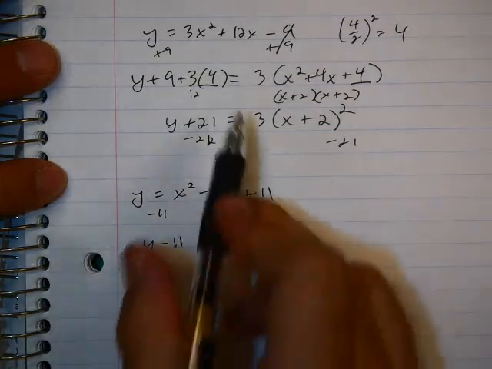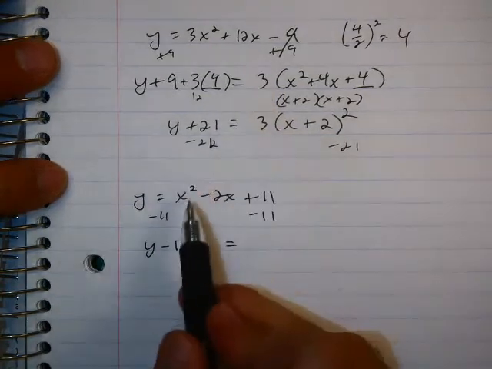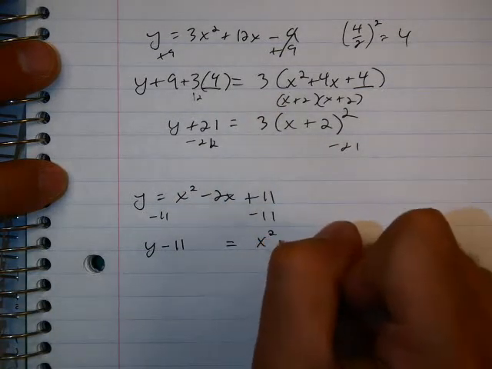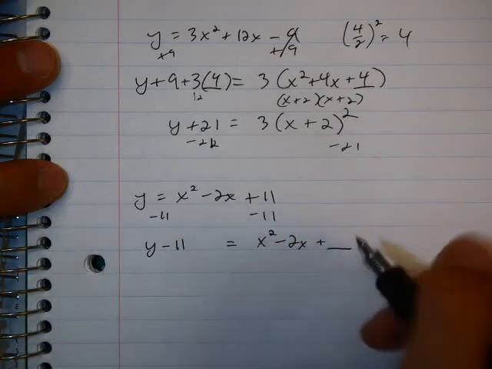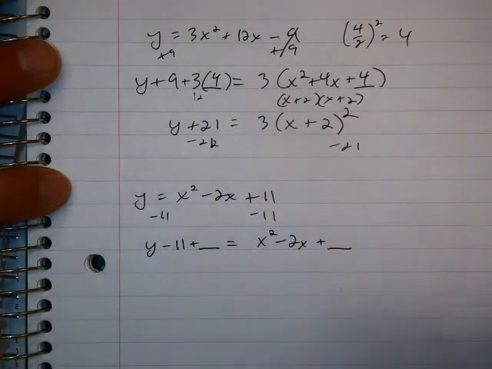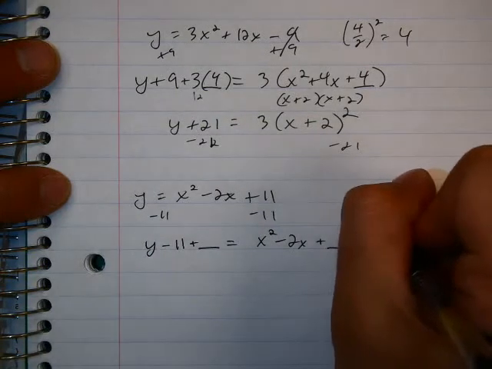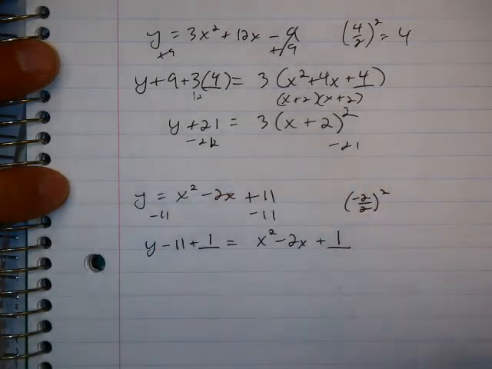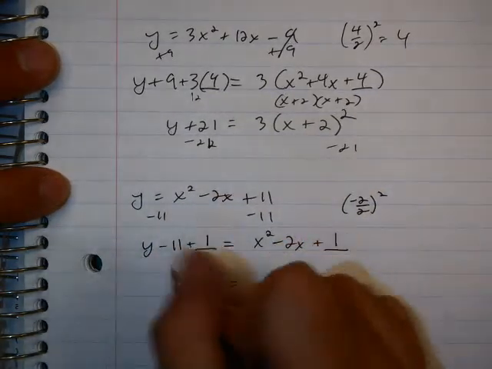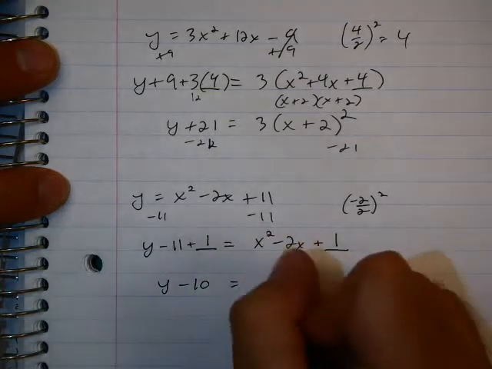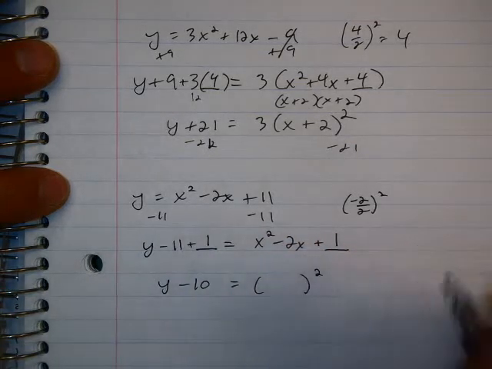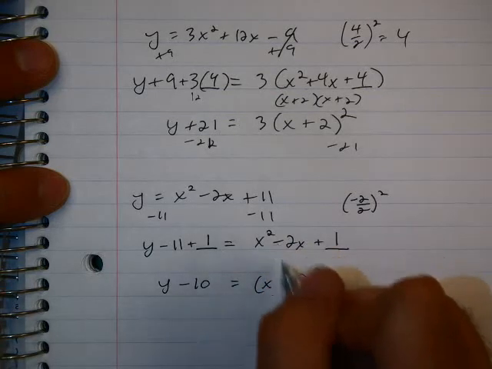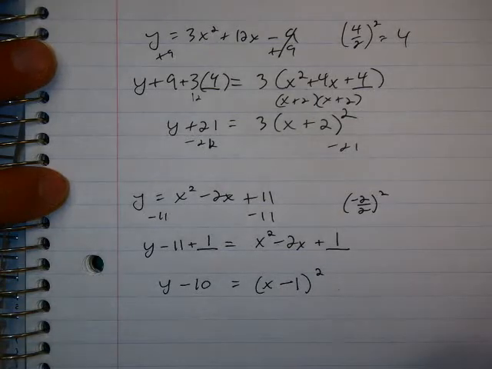On the other side now, I don't have the 3 like I had before. I had to take that 3 out. Well, I've already got 1 in front of x squared, so I don't have to do that on this side. So it just becomes x squared minus 2x plus the blank that I'm adding to complete the square. Remember, I'm taking the b value, which is negative 2, dividing by 2 and squaring, and that gives me a positive 1. I combine terms here, I get y minus 10. When I factor this side, the square root of x squared is x, the square root of 1 is 1. That sign comes down with it: x minus 1, quantity squared.